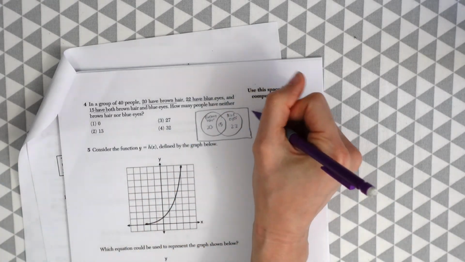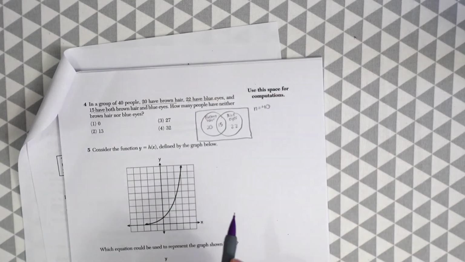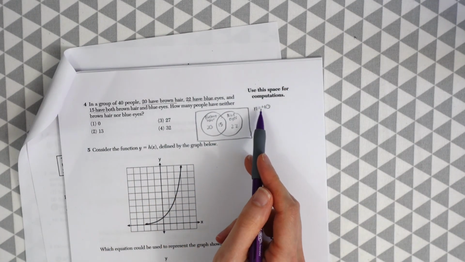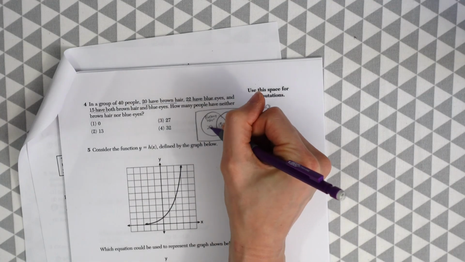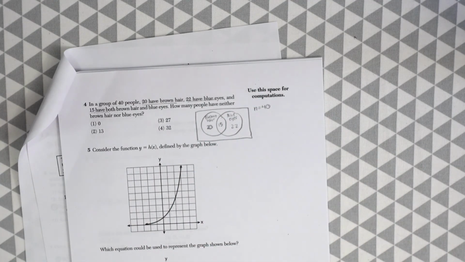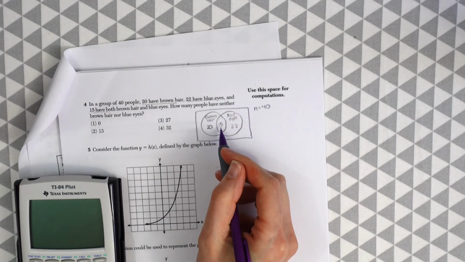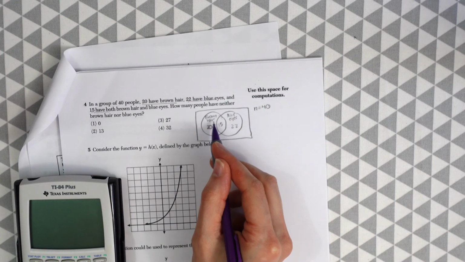There's 40 people in total, and they want to know how many people have neither brown hair nor blue eyes. So how many people are left over that aren't included in this. To do this, we know that 15 is included in the 20s because there's 15 people who have both brown hair and blue eyes.